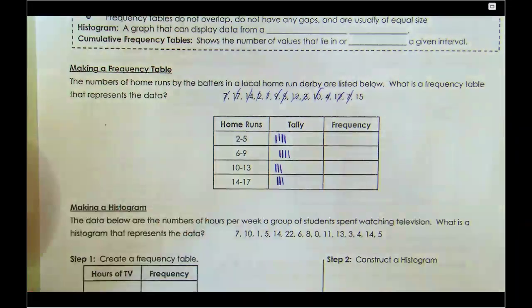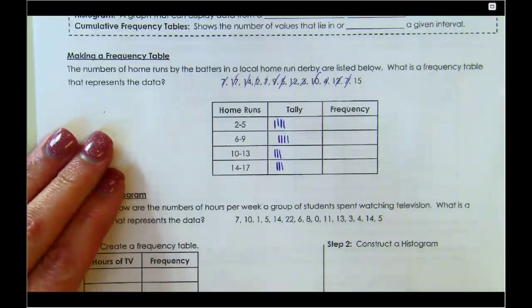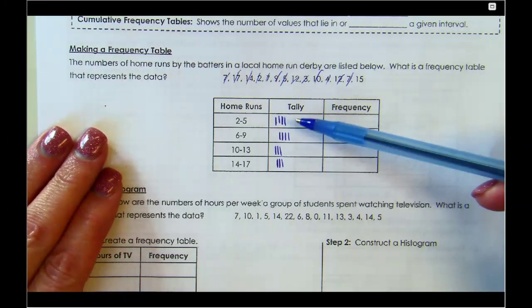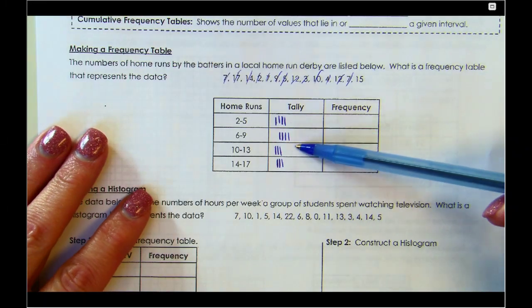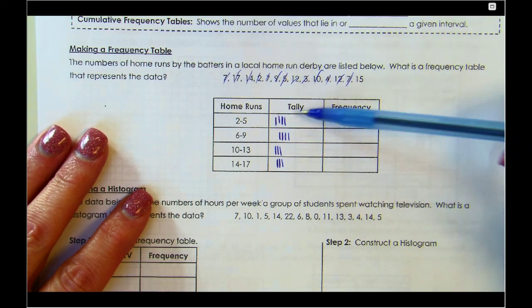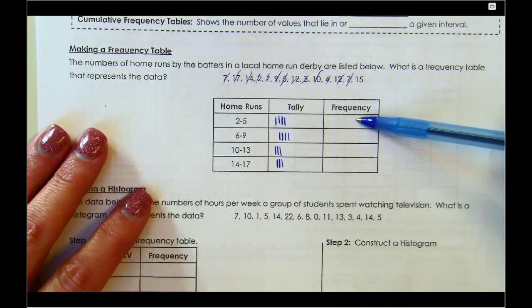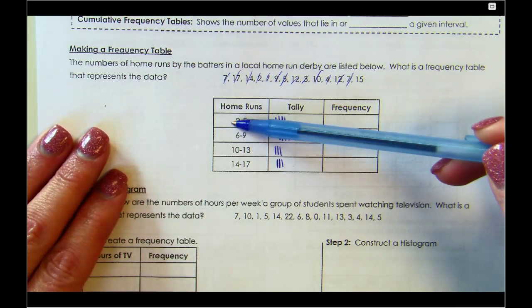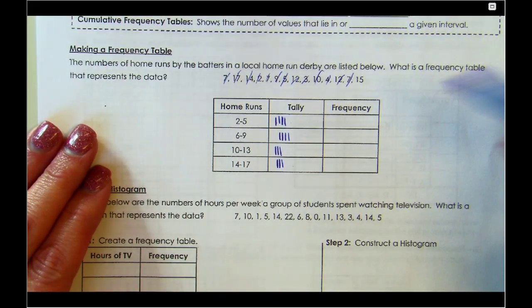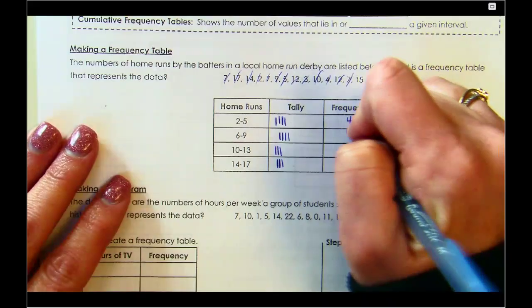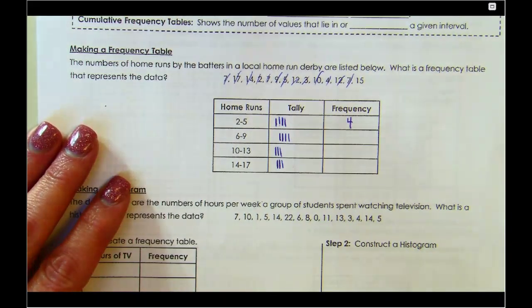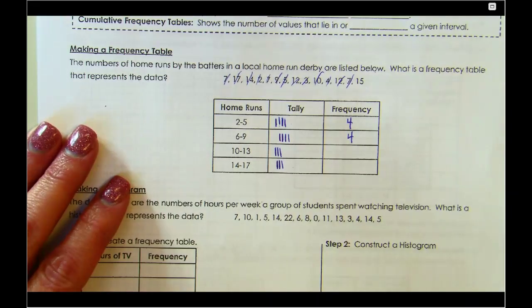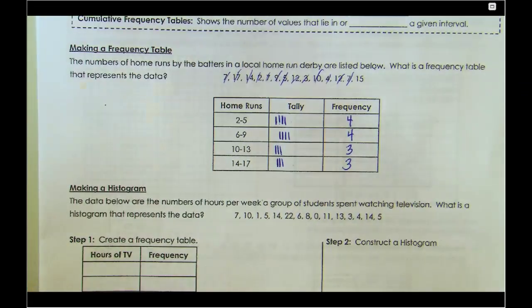Okay, so if your tallies, if I did it right and you did it right, did you get this many tallies? And this? And those? So the tally marks just help you count. What we care about in a frequency table is the frequency. So frequency just means how many home runs between 2 and 5? How many did we have? 4. So the frequency is just how many tallies you got. Okay. How many between 6 and 9? 4. How about 10 and 13? 3. Okay. How about 14 and 17? 3. Okay. It is light work.